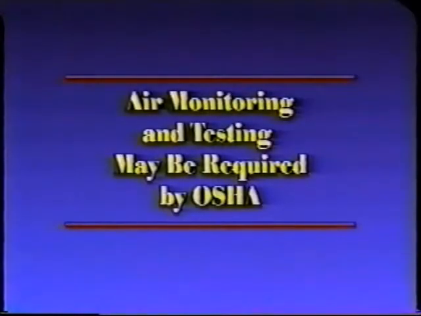As with any of these processes, air monitoring and testing on your particular application may be required by OSHA if an initial exposure determination has not been made.